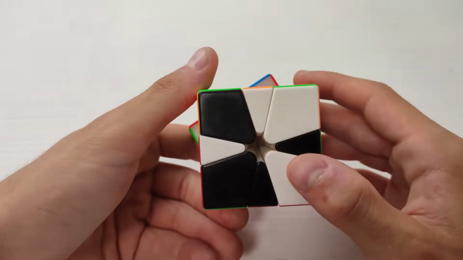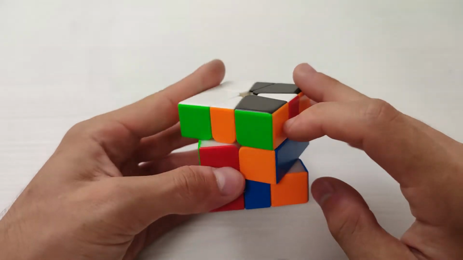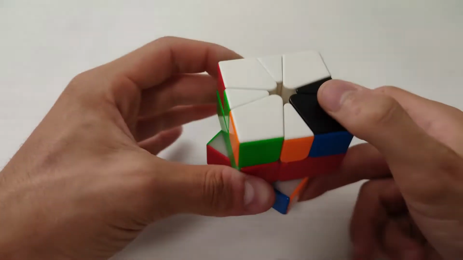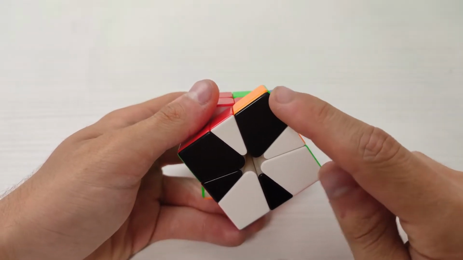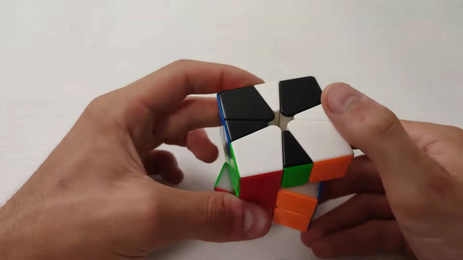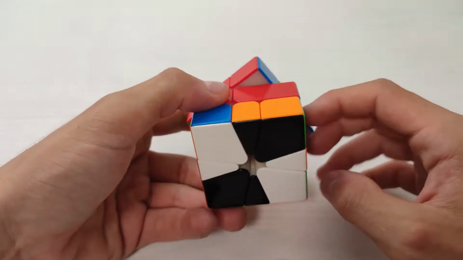Or another thing you can do is, for example, to take out one corner, just one corner, and then do an M2 to pair it with the edge like that, and then just finish the blocks. Another solution that you can do is to take out the corner with the edge like this, and pair the edge with the corner that stayed on the bottom layer, and then just solve this 2 slicer like this.